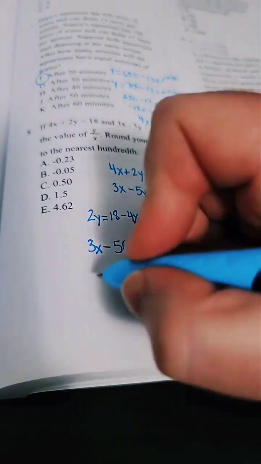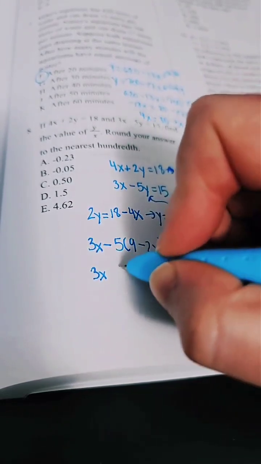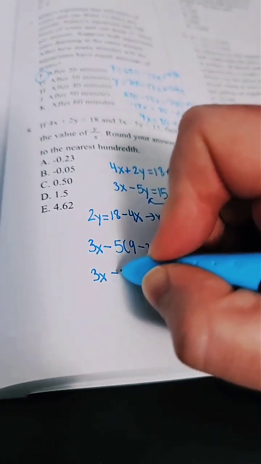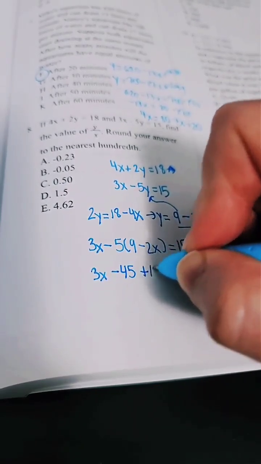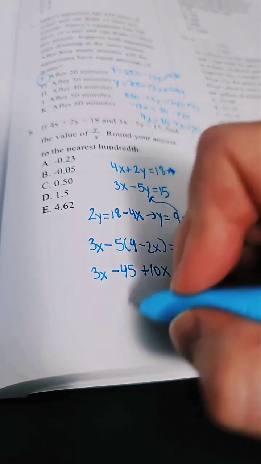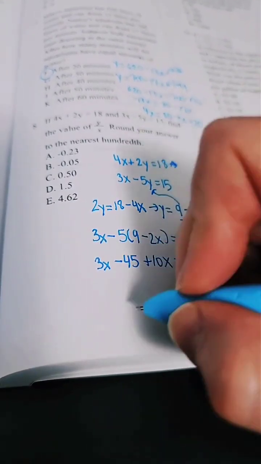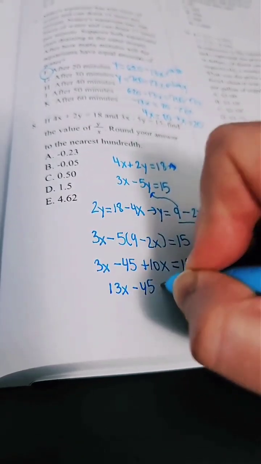And then I have 3x, and I'm going to distribute the negative 5 to each of my terms in parentheses. Negative 5 times 9 is negative 45. Negative 5 times negative 2x is positive 10x. And that equals 15. Now I just need to combine my like terms of 3x plus 10x, and that's going to be 13x.